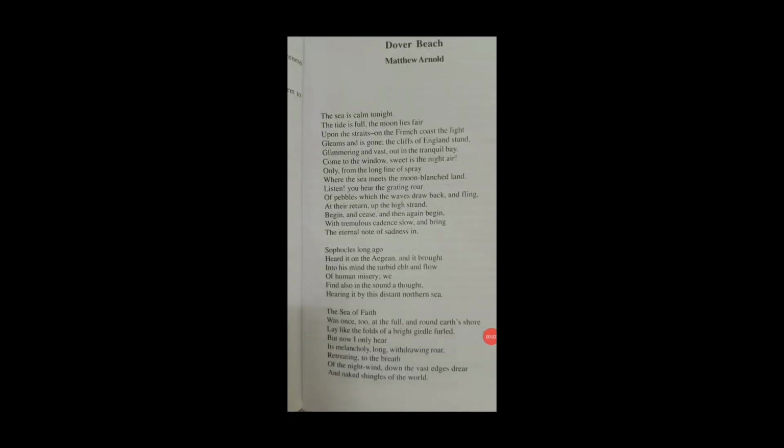This poem was published in 1867 in the volume entitled New Poems. This piece is made up of 4 stanzas containing a variable number of lines. They range in length from 14 to 6 lines. There is no consistent rhyme scheme, but there are a number of random rhymes throughout the poem, and it is written in irregular iambic pentameter.